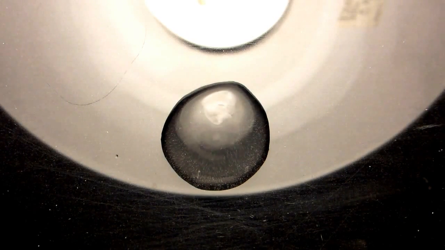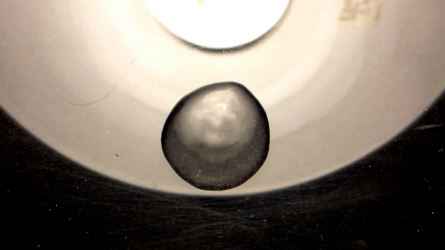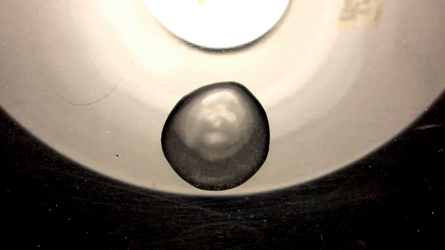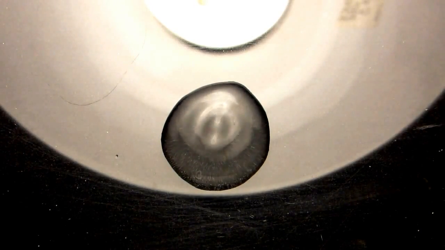What really starts happening is beyond 50. We're going to begin to see in just a few minutes, as we cross over 60, this is 58, and a pattern begins to show up. The higher the frequency we go, the more complex the pattern seems to be.